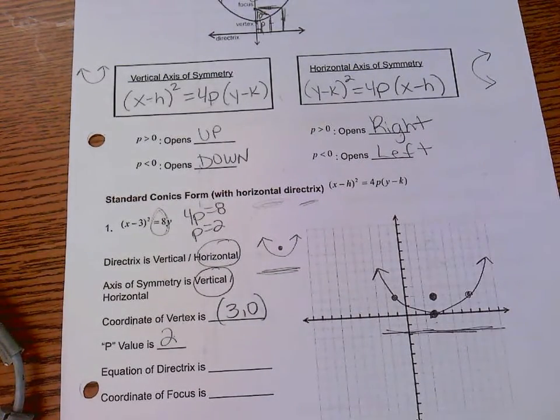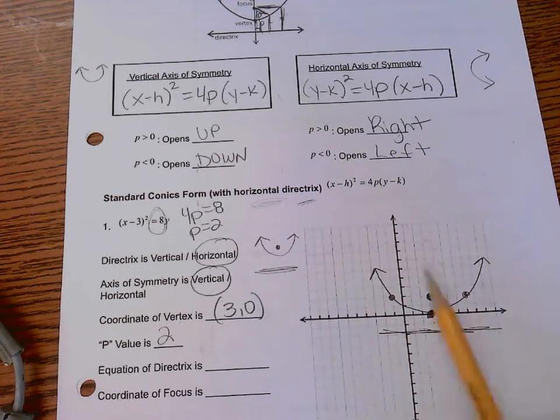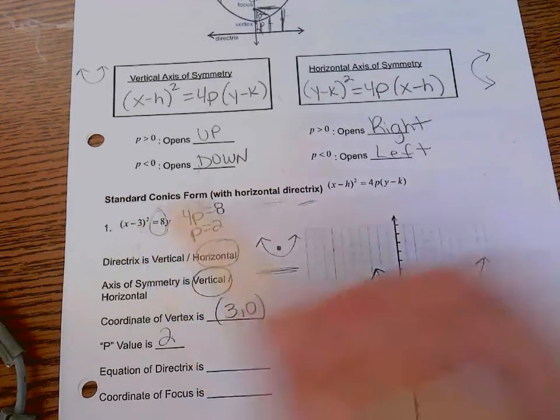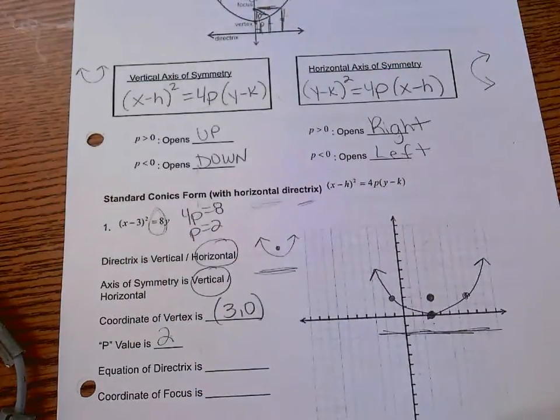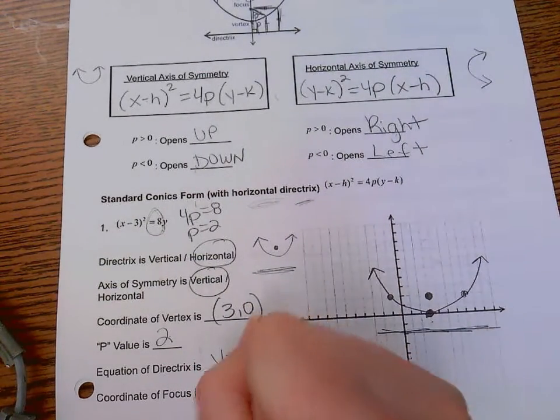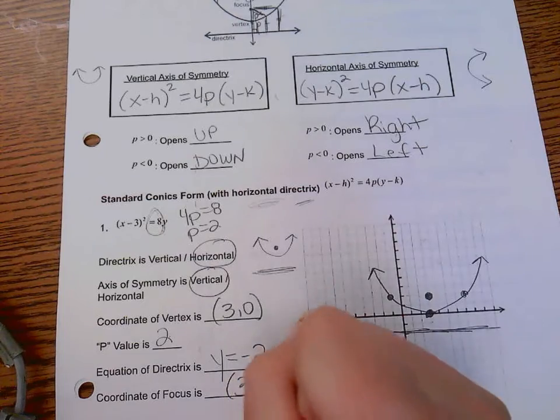So this is a little bit different than how we graphed quadratics in the past when it was x squared, like 1, 1, 2, 4, 3, 9. This time the 4p value is the focal width. And that's how you get these other key points on this graph of a parabola. If you put this into standard form or vertex form, it would follow the same rules. So you could graph this in another format. We're just practicing in conics form. So the equation of the directrix would be y = -2, and the coordinate of the focus would be (3, 2).